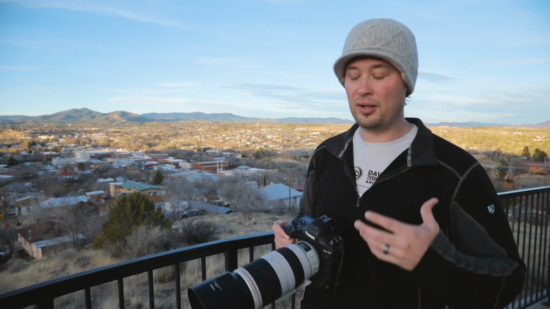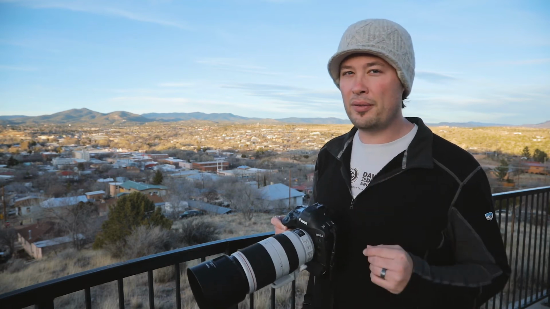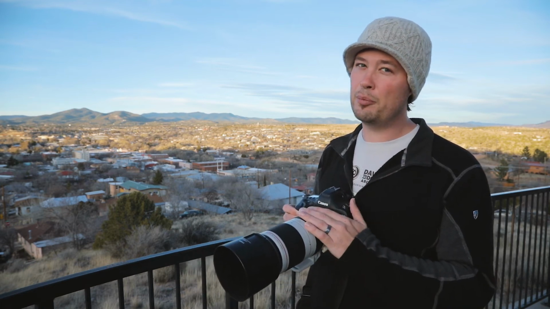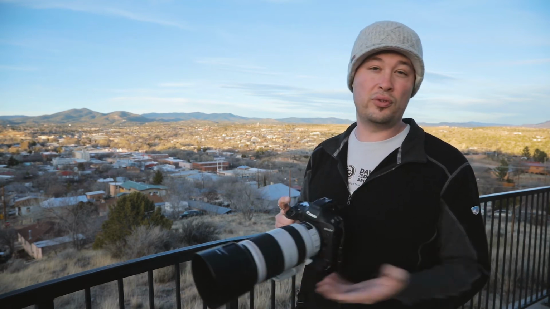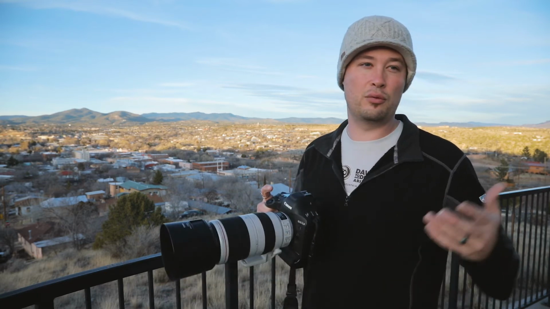And even if it's not that far away, it can still benefit your creativity sometimes to really get up into something and showcase a different perspective. So next time you're out, think about it. Long lens, landscape, bring it along. And if you see wildlife or anything, then that's just a bonus.